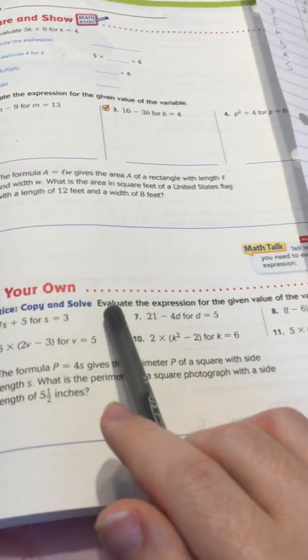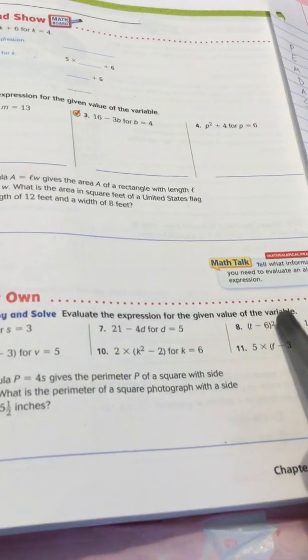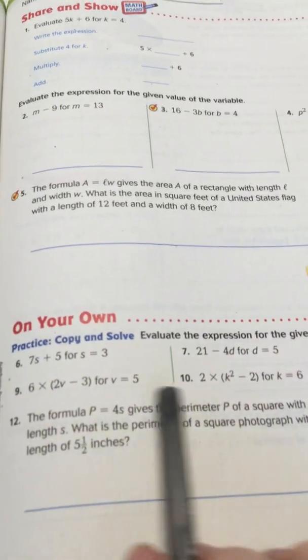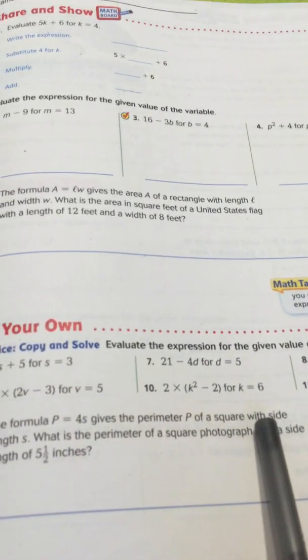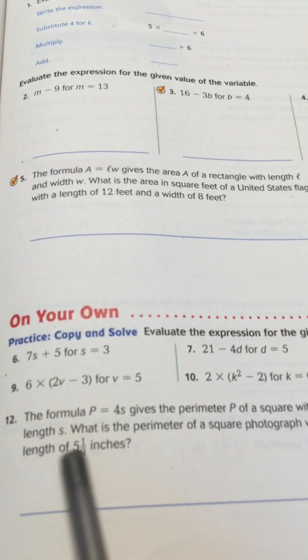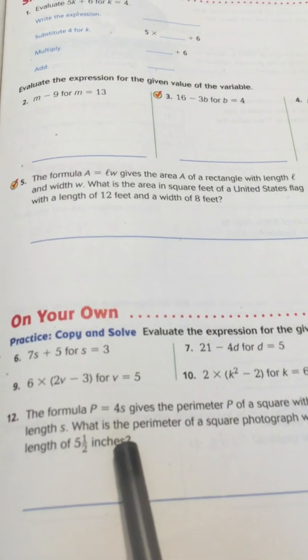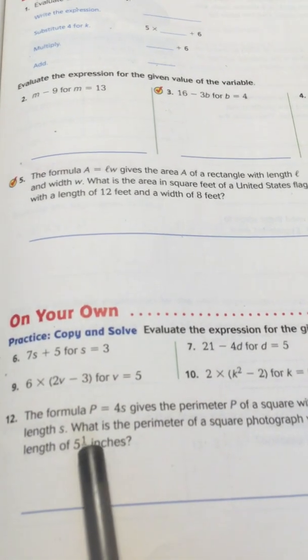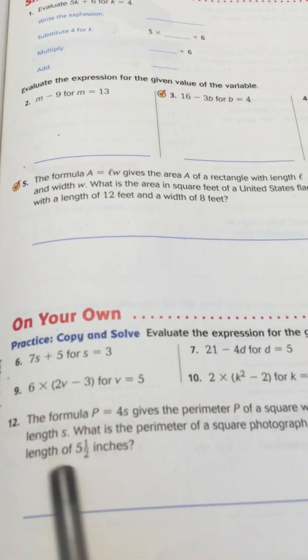Here, they want you to evaluate the expression for the given value of the variable as well. So this is just like up here. They're giving you expressions and telling you what to plug in for the variable. And here they're telling you the perimeter formula for S gives a perimeter P of a square with side length S. What is the perimeter of a square photograph with the side length of 5.5 inches? So all you're doing is for S, plugging in your 5.5, and you're just doing 4 times 5.5. So that's what we're doing here.